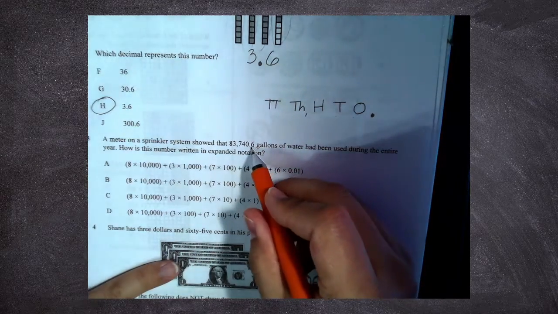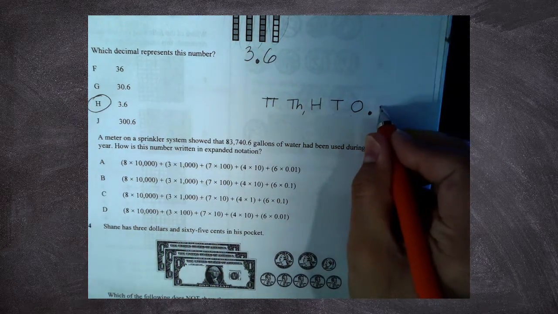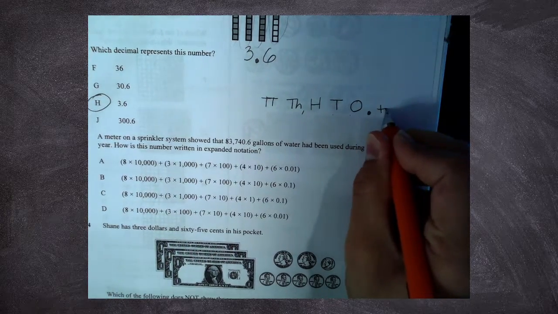But I also need a decimal place value. Just one. Who can tell me what's that decimal place value? What's that very first decimal place value that I'm going to need? Kylie. Tenths. So remember, my decimal place values, since they're smaller, I write them in lowercase.